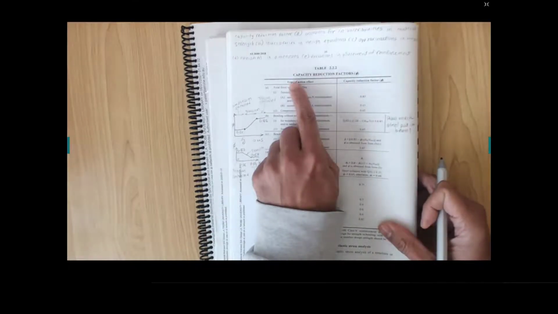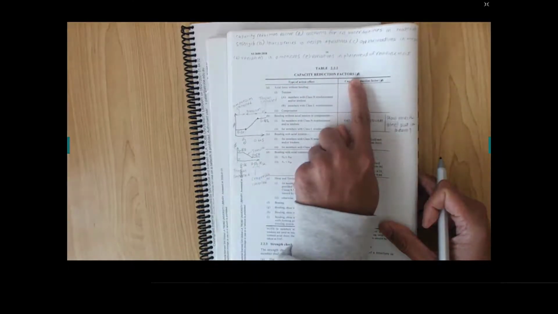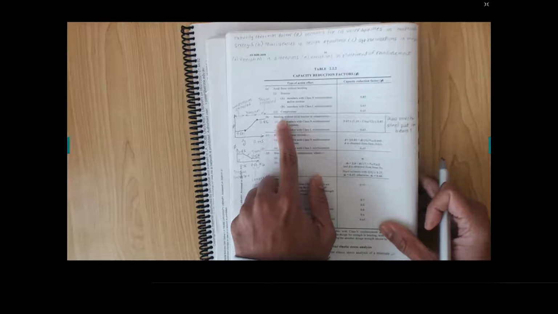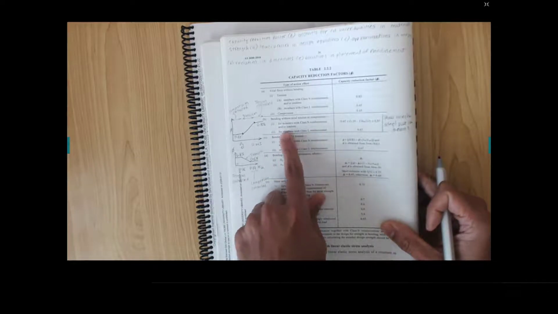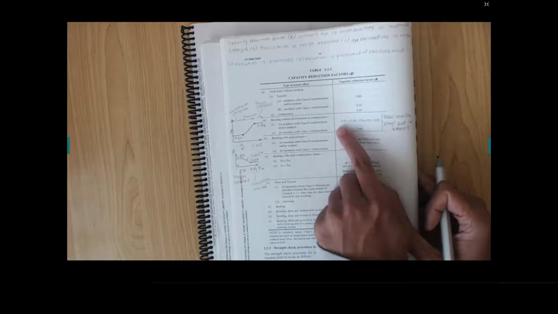Table 2.2.2, capacity reduction factor phi. We are doing bending without axial tension and compression, that is section B, and for members with class N reinforcement and tendon, so here we are just using 0.85 at the moment. Someone might ask why not 0.65, but I think we just use 0.85.